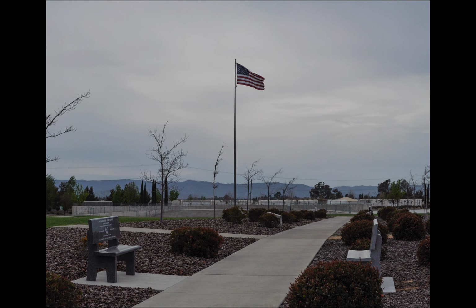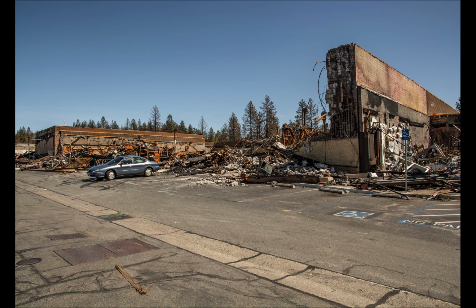This student went and made photographs of Paradise soon after the fire. He actually had a career as a smoke jumper, and so he is familiar with the fire, and he wanted to make a document of the aftermath of that fire. This is without the people, really just showing the buildings and the damage and the aftermath.